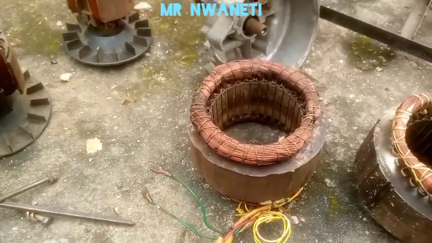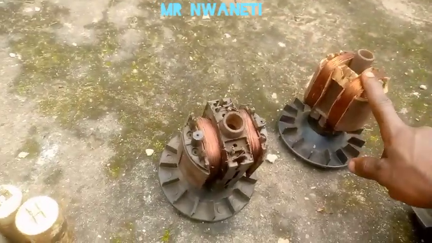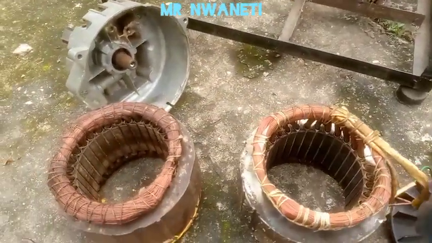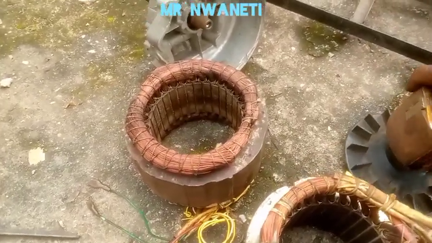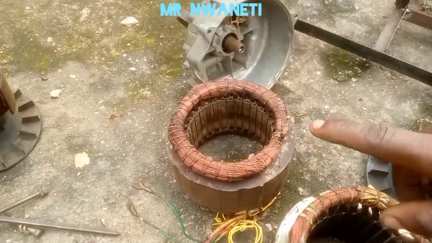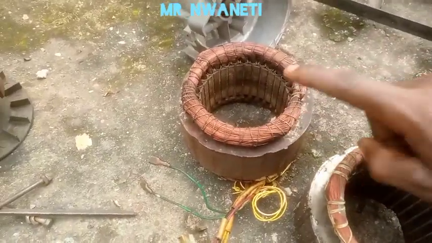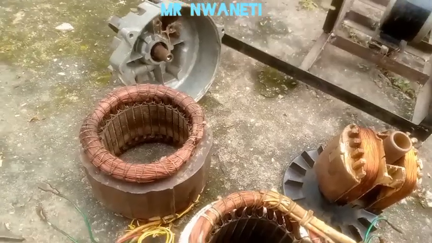So first of all, let me couple this one. I will use one lotto here. Maybe let me use this 24 volt lotto armature for the experiment. So let's see which one will give more output. Remember, both of them are factory. This stator is factory winding. I haven't even tampered with it, so it is a factory winding stator.